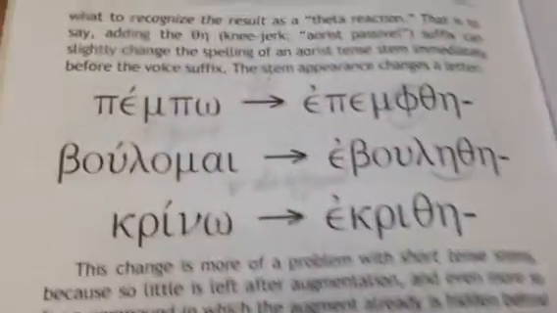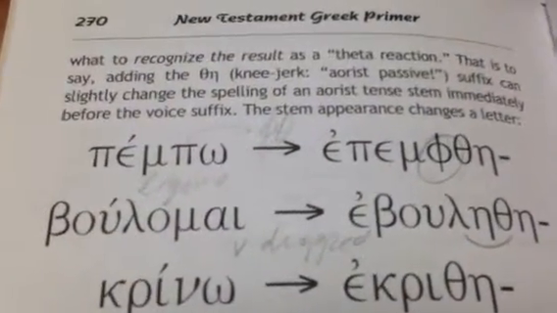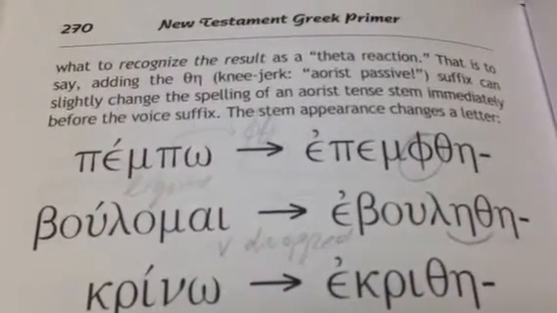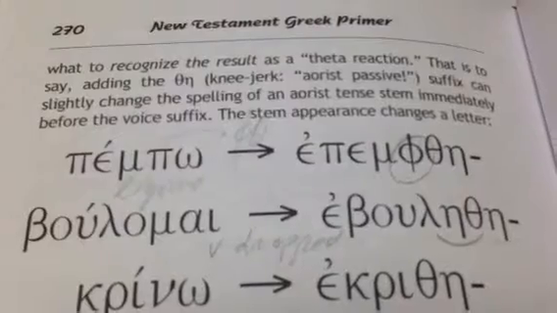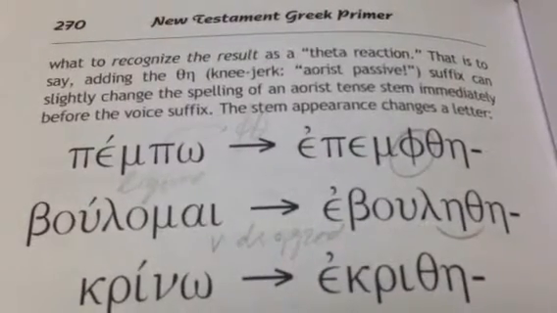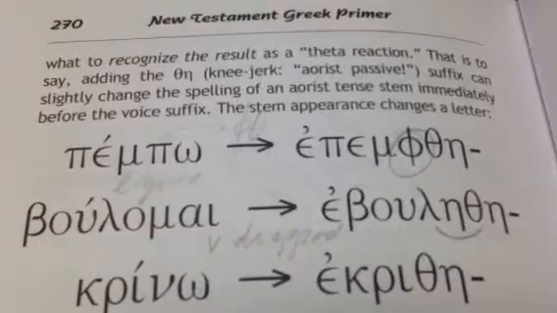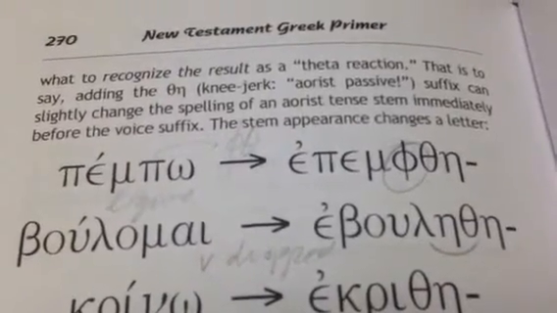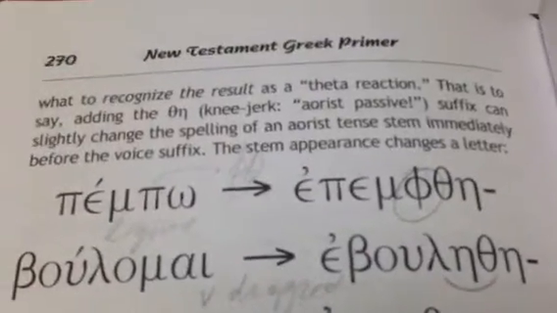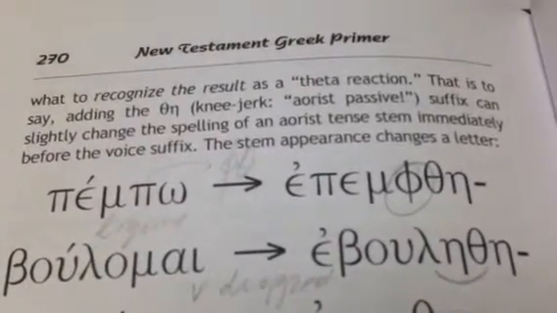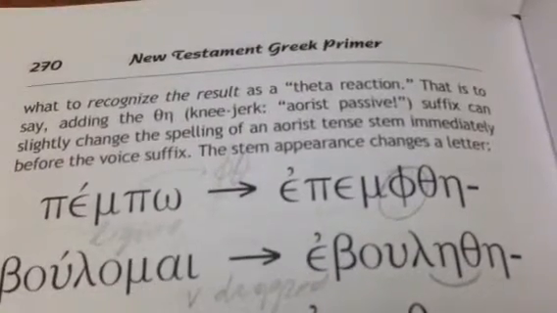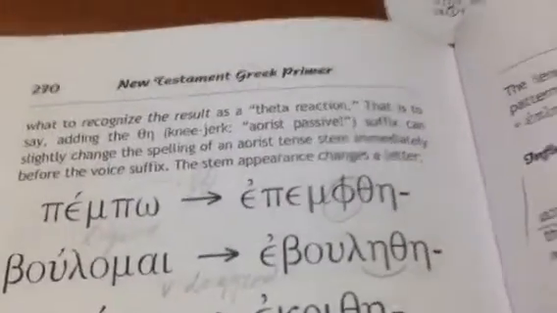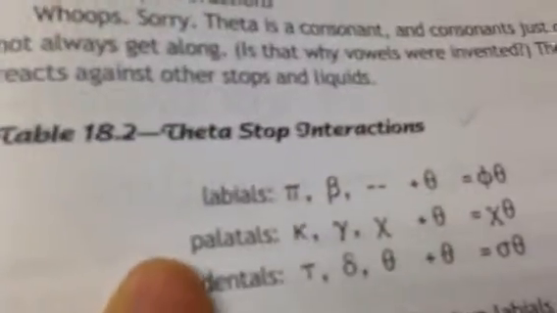Now, how does this work out? Take for example pempo. That means that we have a pi in the stem. Once you take your omega off, your first person singular in your lexical entry, and we turn it into the aorist passive, it means that we're going to add an augment, right? Then we're going to add our theta eta, and that means that you're going to have a theta stop interaction, right? So the pi is going to encounter the theta. So that means we have the labial interaction.